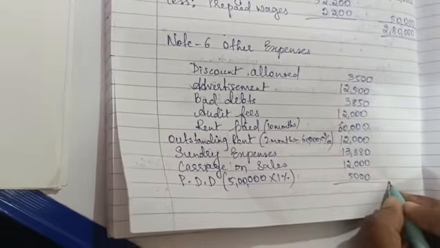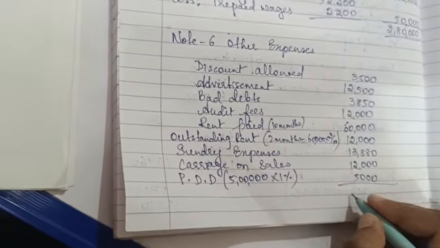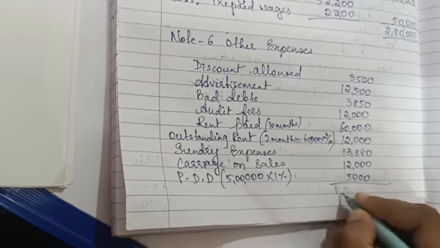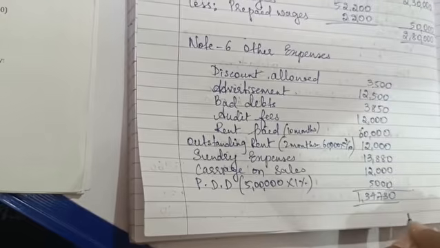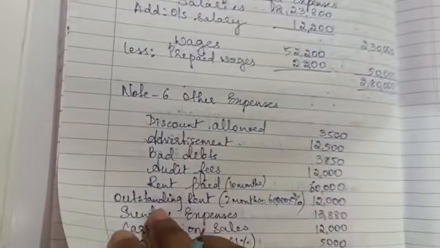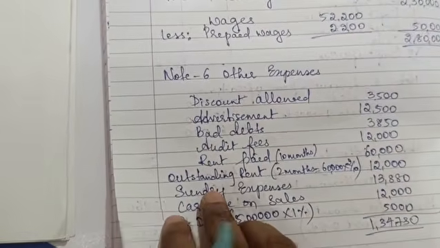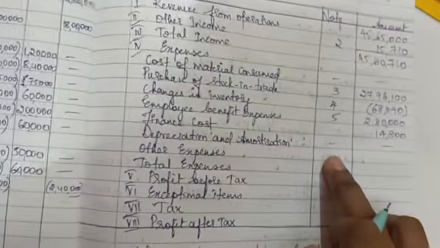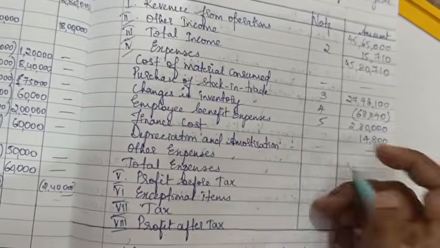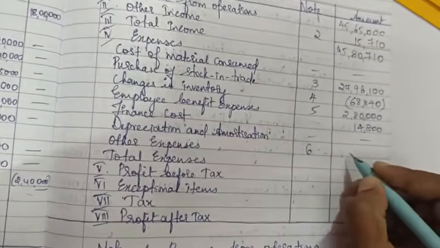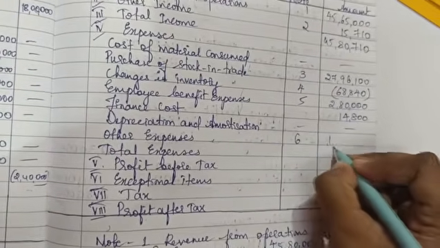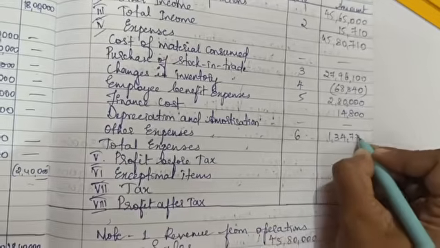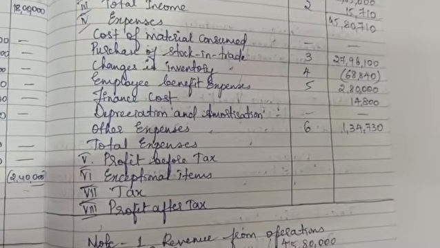Okay. So the total expenses will come up to 1,34,730. You need to calculate this and check once. Okay, it comes up to 1,34,730. So let's quickly write in our other expenses, that is our note number 6. That is 1,34,730.